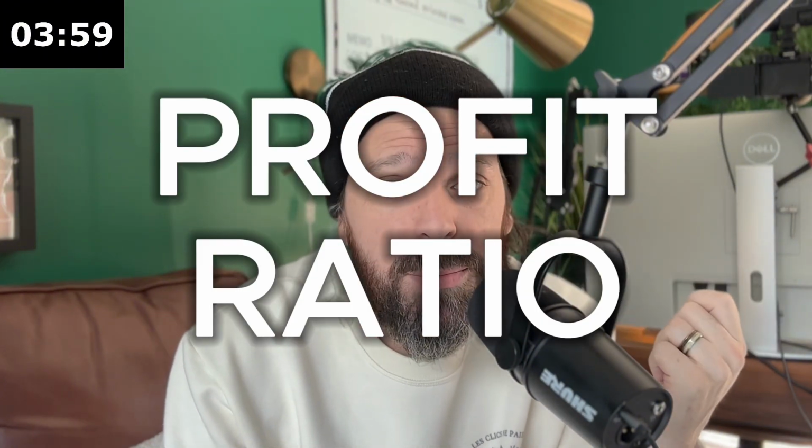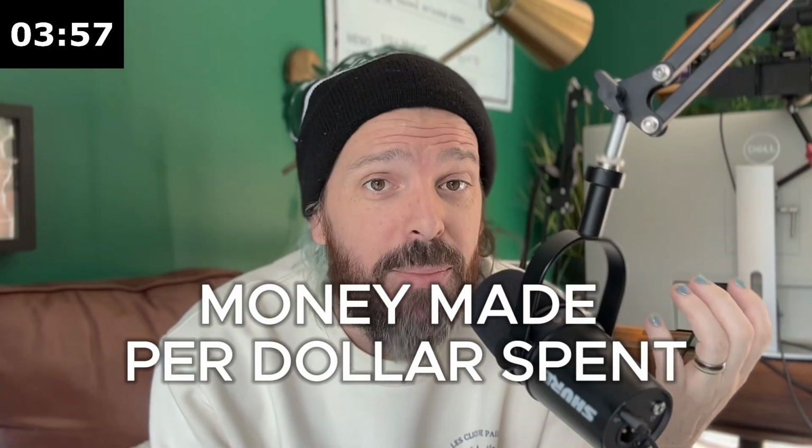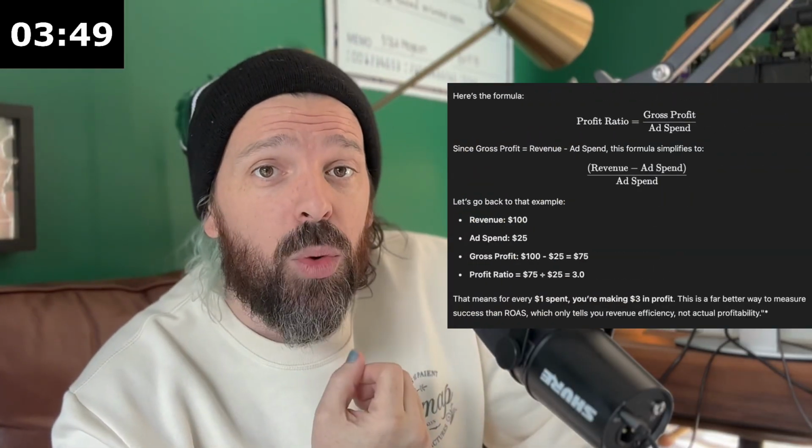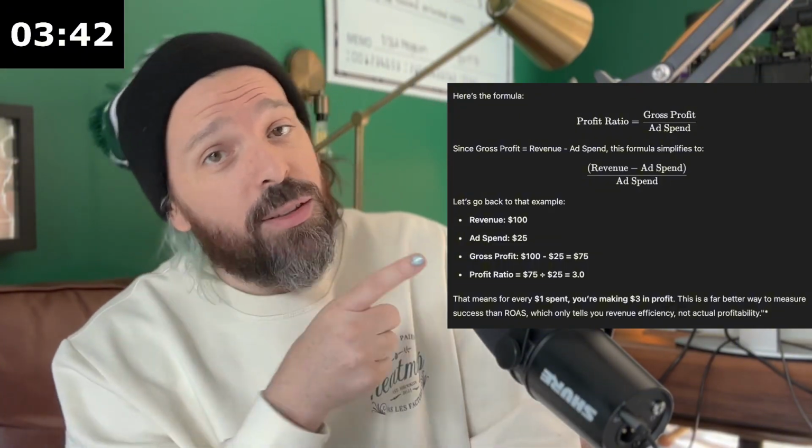Instead of measuring ROAS, we can look at profit ratio. This is the amount of profit you actually make per dollar spent. Now, before we dive into the ad account to show you how to do this, I'm going to throw up the formula on the screen over here. Profit ratio equals gross profit divided by ad spend. Since gross profit equals revenue minus ad spend, the formula looks like this.